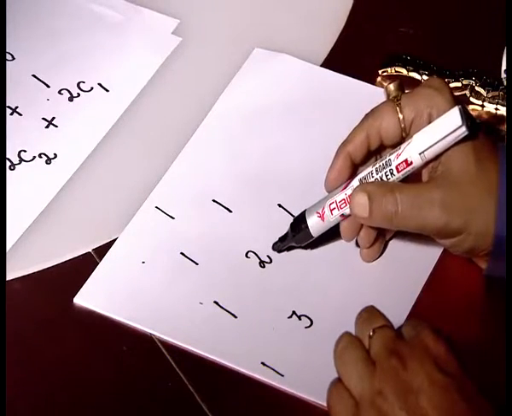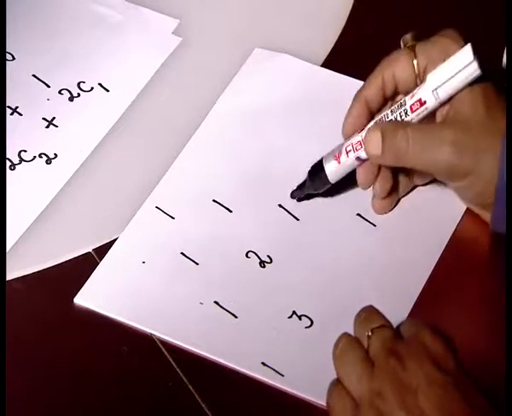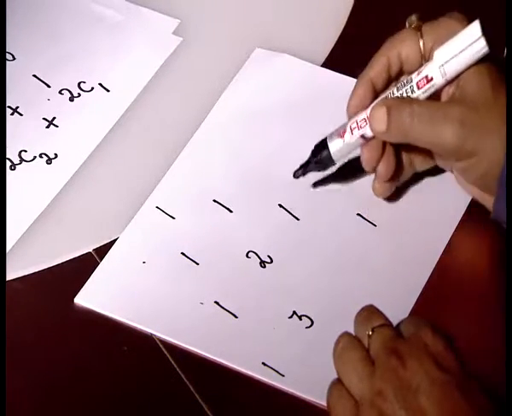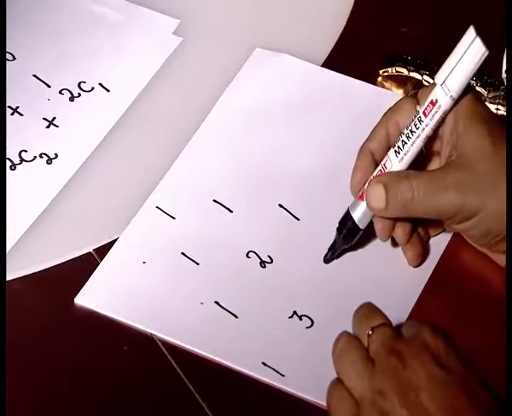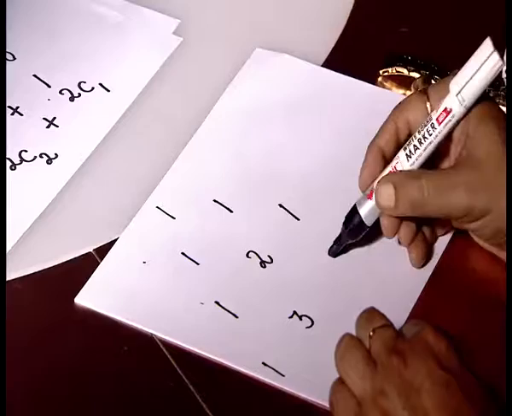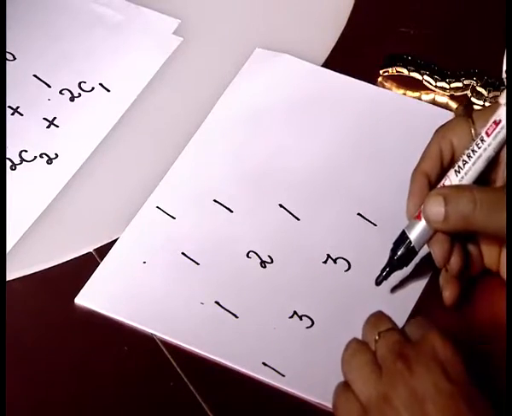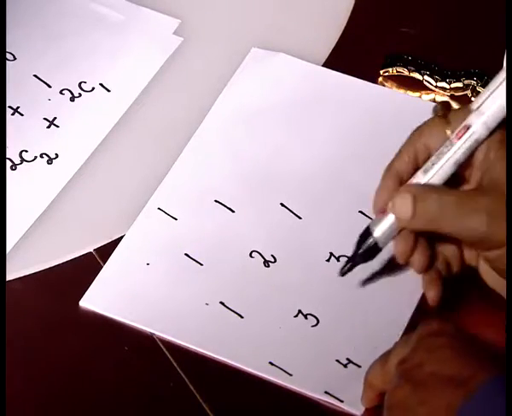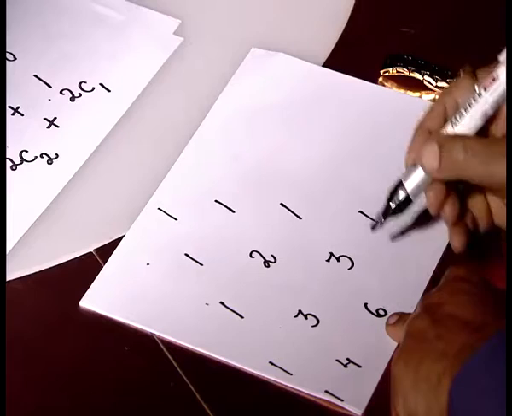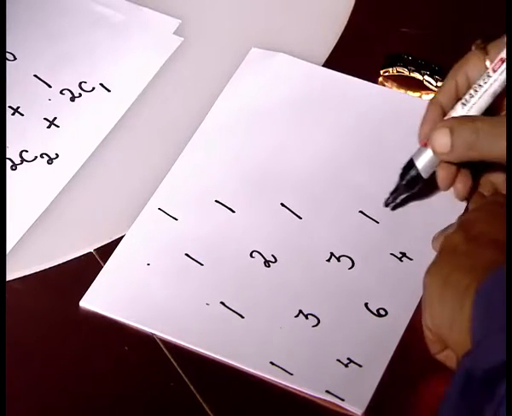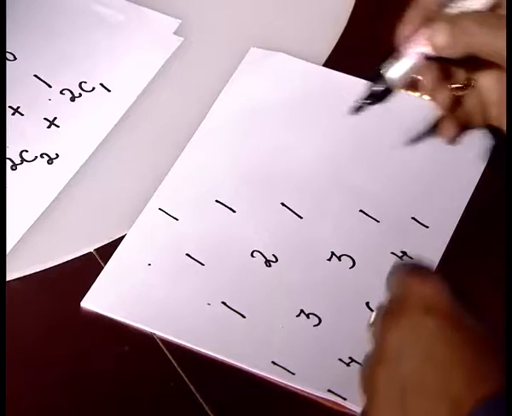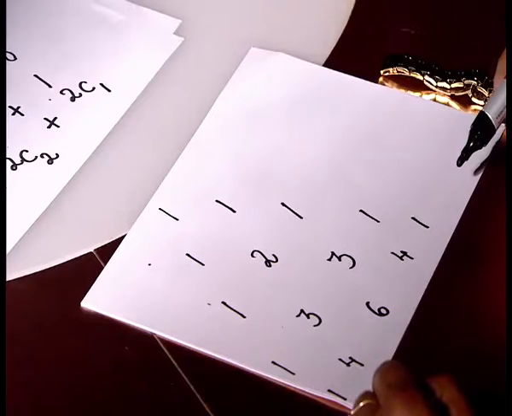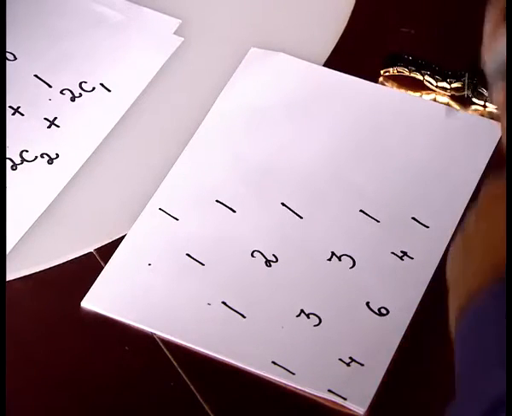Again you read this as 2C1, you read this as 2C0, and 2C1 plus 2C0 is equal to 3C1, that is as good as saying 2 plus 1 is equal to 3. You could have taken one more step, write 1, 1 plus 3 is equal to 4, 3 plus 3 is equal to 6, 3 plus 1 equal to 4 and then again you get this 1. So, you get a triangle and this triangle actually carries the coefficients of binomial expansion.